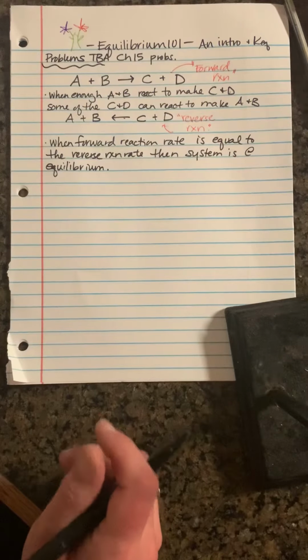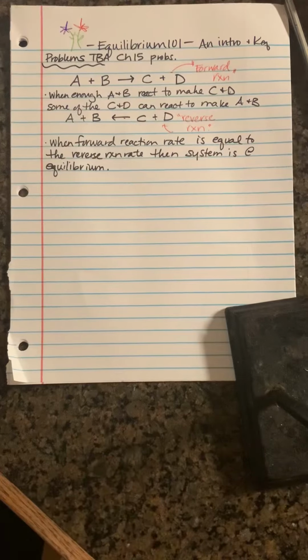So you can maybe think of an analogy that might help you understand equilibrium. My analogy is always that I come home and clean my house, and that's my forward reaction, and then my kids come home and they mess it up, and that's the reverse reaction.